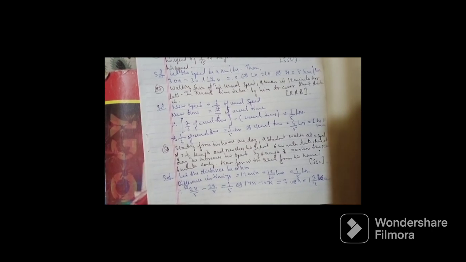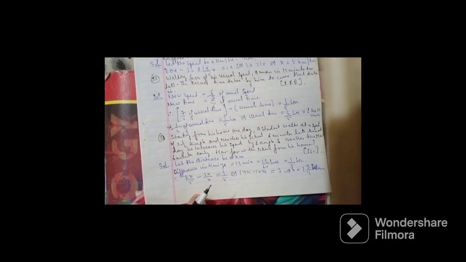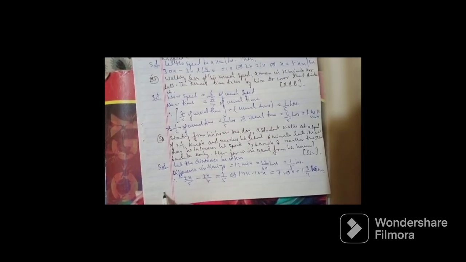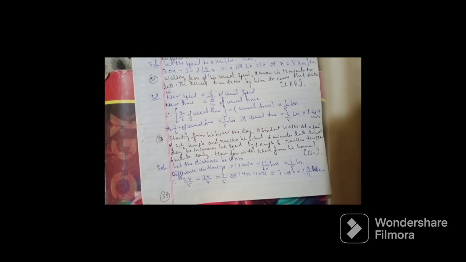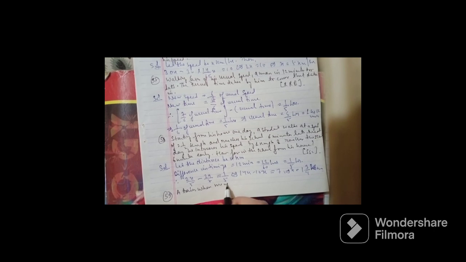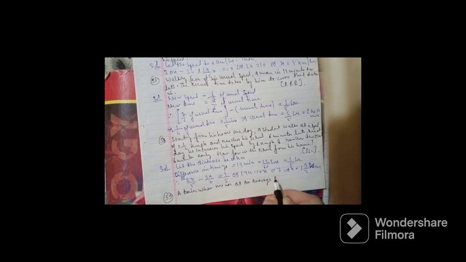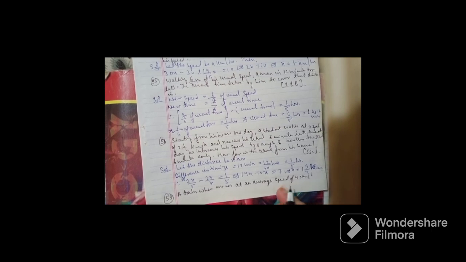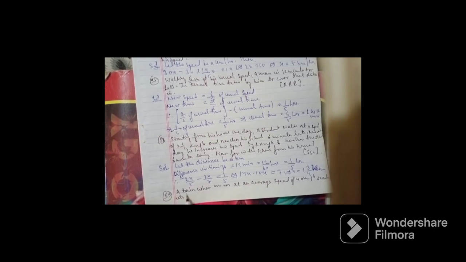So here we go. A train when moves at an average speed of 40 km per hour reaches its destination on time.